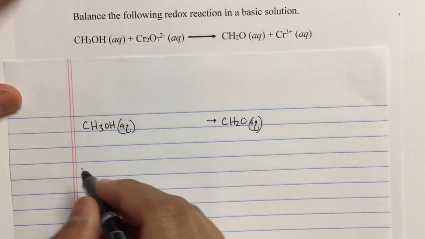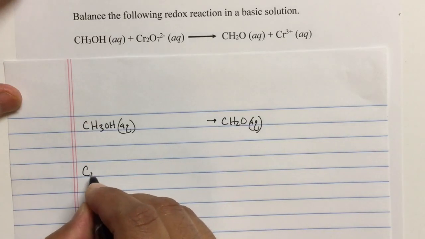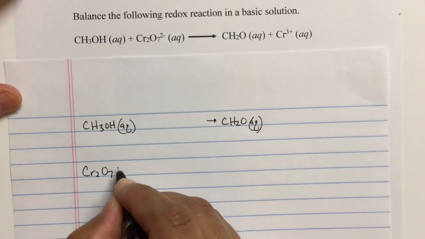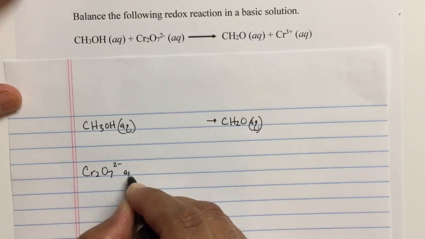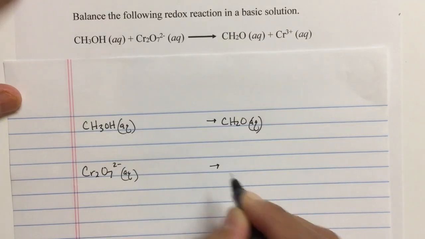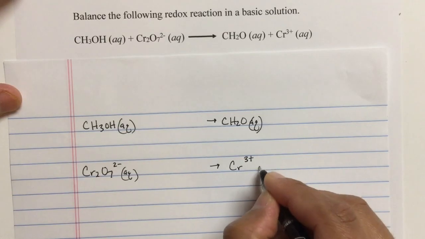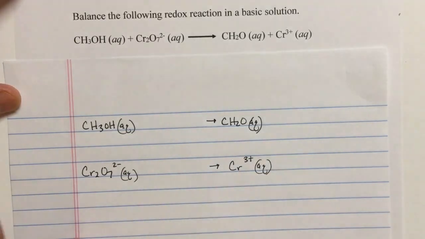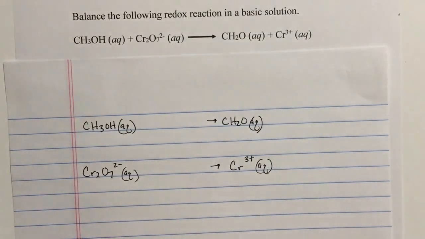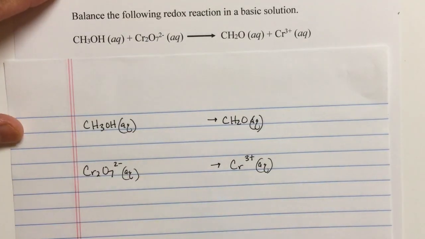The second reaction is the dichromate and the chromium ion. Okay, so have your rules in front of you so you can follow along.